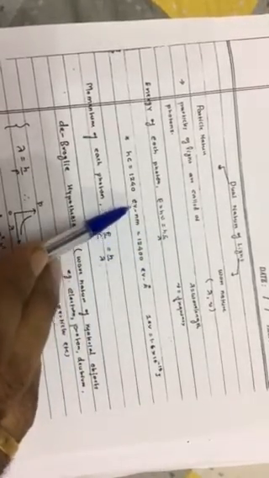Frequency of any wave is given as the speed of the wave divided by its wavelength. Here c is the speed of light, lambda is its wavelength. Now while doing calculations, we can always write the fixed value of hc, which is 1240 electron volt nanometer or 12400 electron volt Angstrom. If lambda is given in nanometer, we can use this formula to get the energy in electron volt. If lambda is given in Angstrom, we can use this formula to get the energy in electron volt. 1 electron volt is always 1.6 times 10 to the power minus 19 joules.